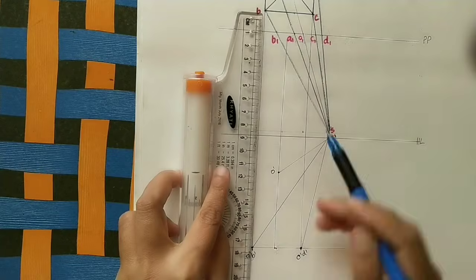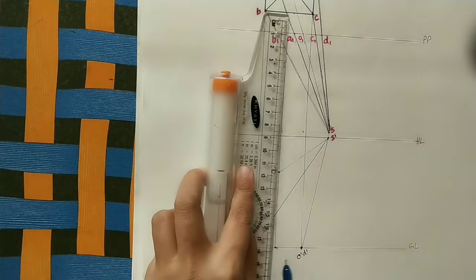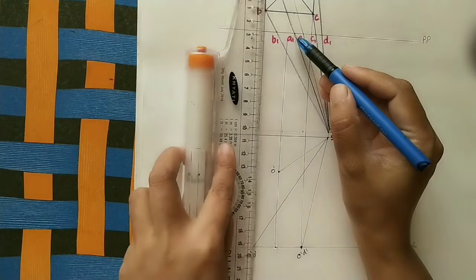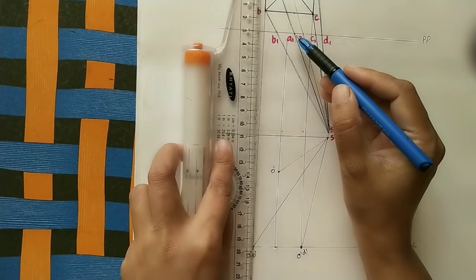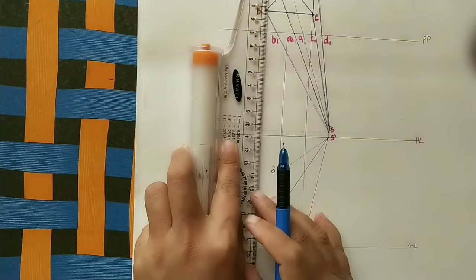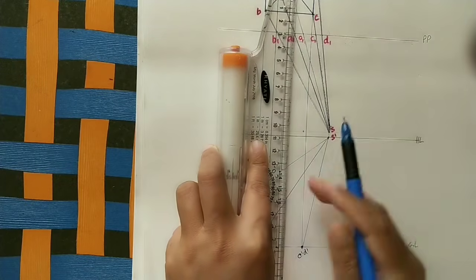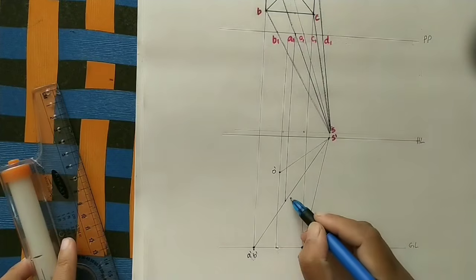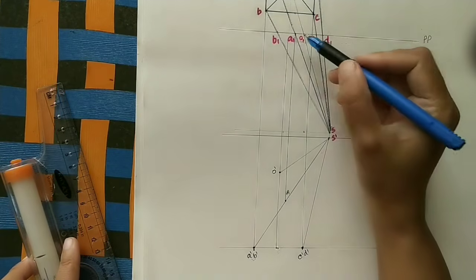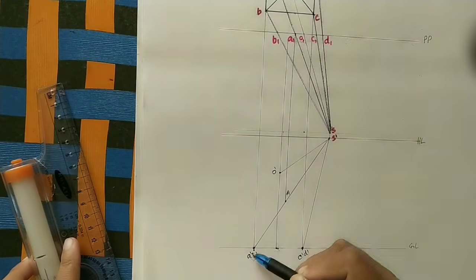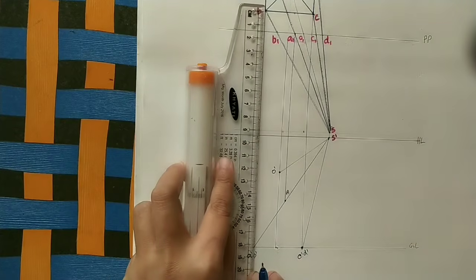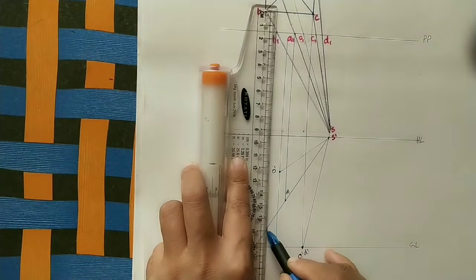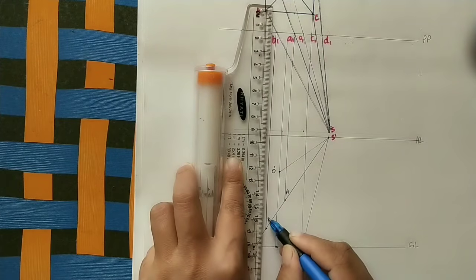Let us start from A. So this is the A point. Take any one of the lines as the reference line, vertical line. Move the scale up to A1. Just do the projector line here. This is capital letter A. Similarly, from B also do the vertical line up to the B inclined line. So this intersection point is capital B.